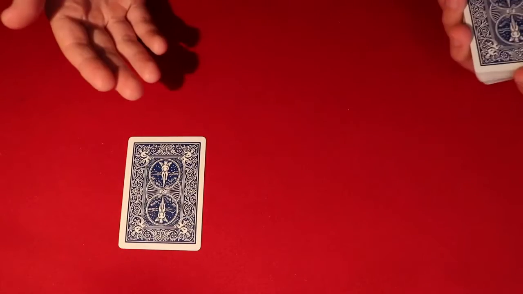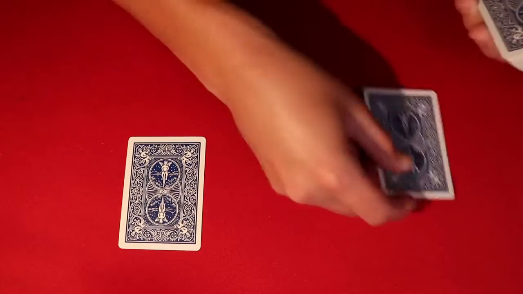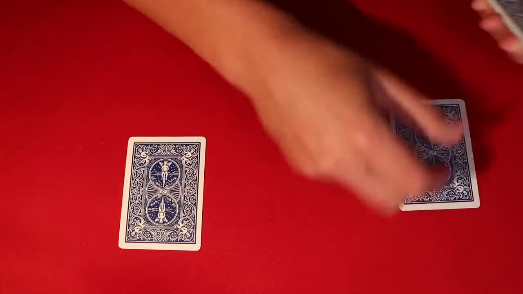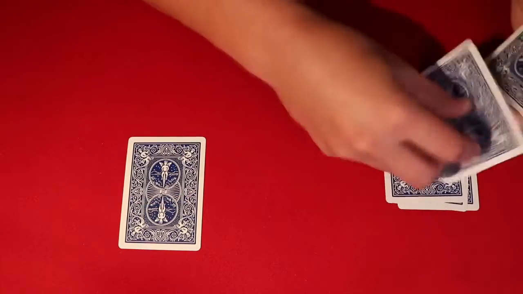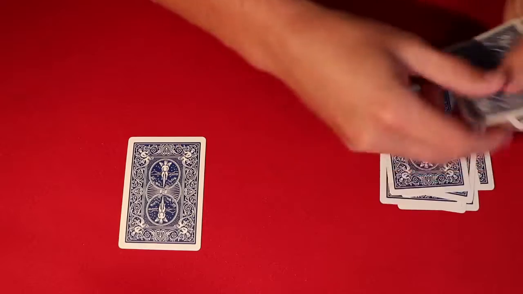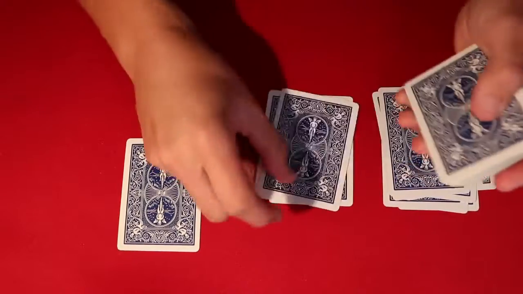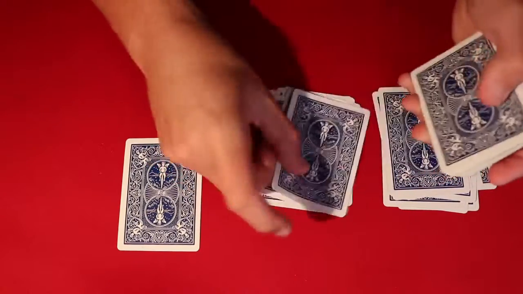You tell them to deal out two piles, right? So let's say they go ahead and let's say they choose 8, right? So 1, 2, 3, 4, 5, 6, 7, 8. 1, 2, 3, 4, 5, 6, 7, 8.